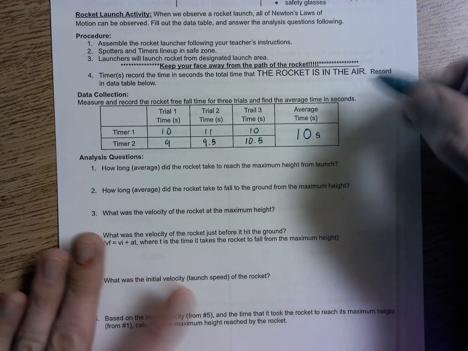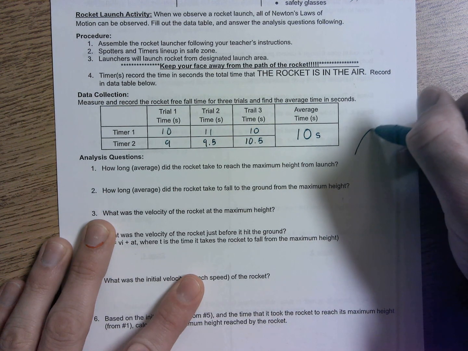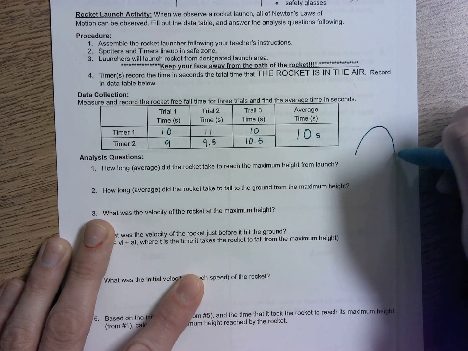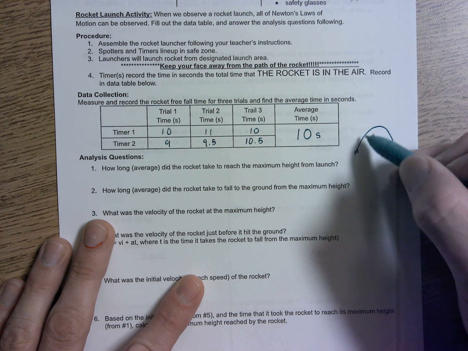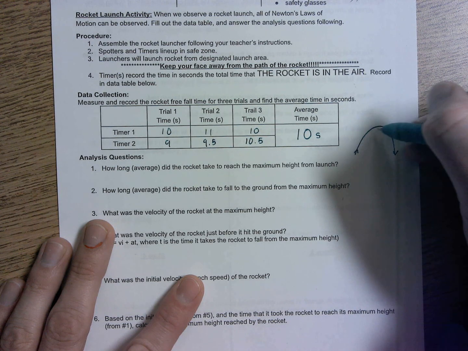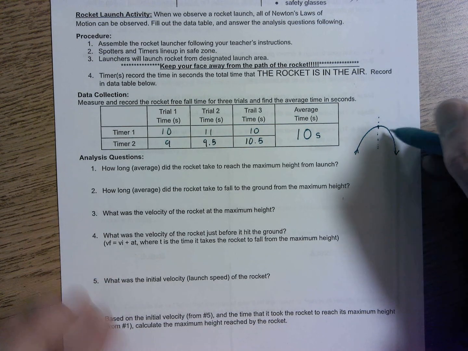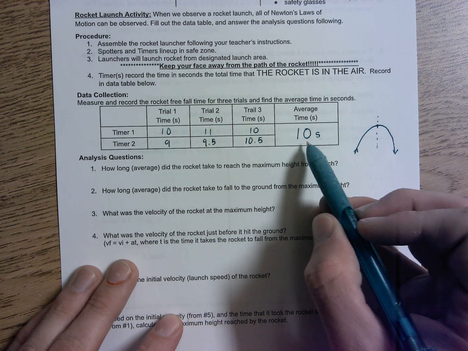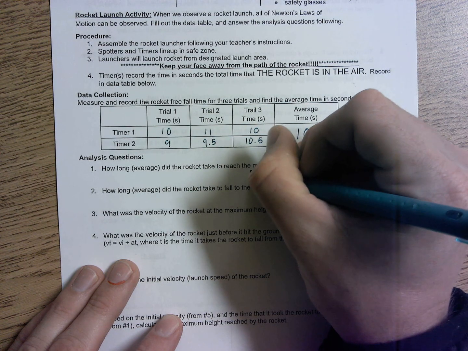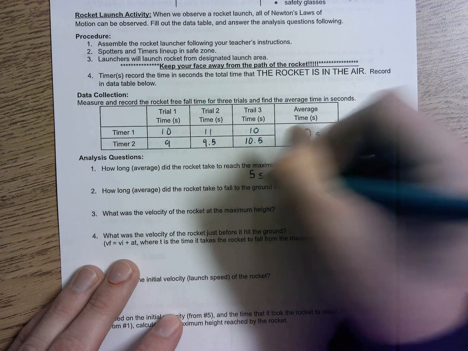So in our analysis questions, how long did the rocket take to reach the maximum height from launch? Well, remember that the flight of a rocket is like a parabola, right? So it's launched, it goes up and up and up, and then it stops. Now when it stops, that's like halfway through the launch. So halfway through the launch, that's how long it took to reach the maximum height. What's half of 10? So for mine, I'm going to put 5 seconds.